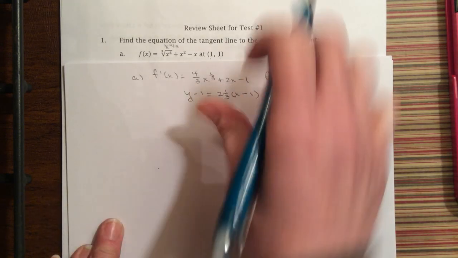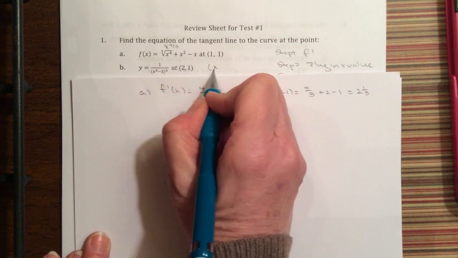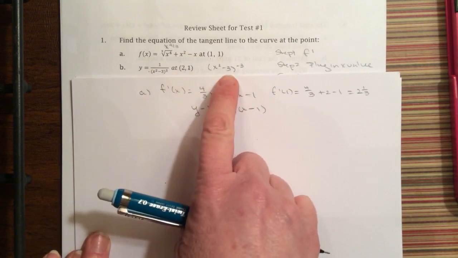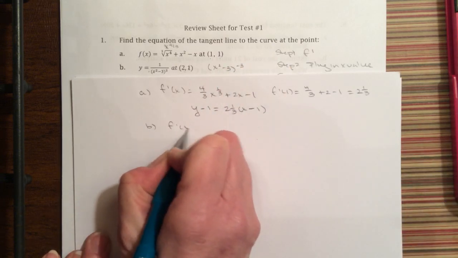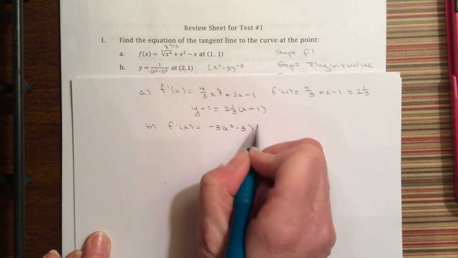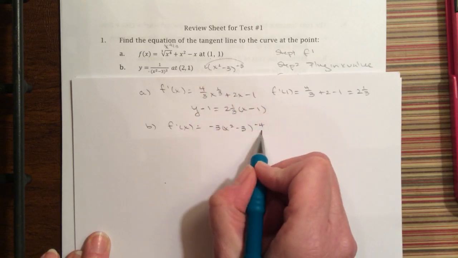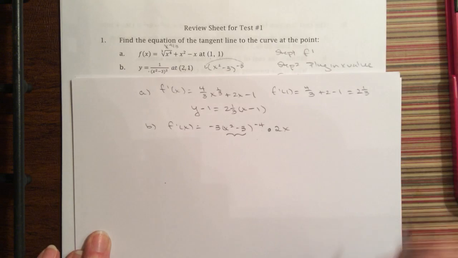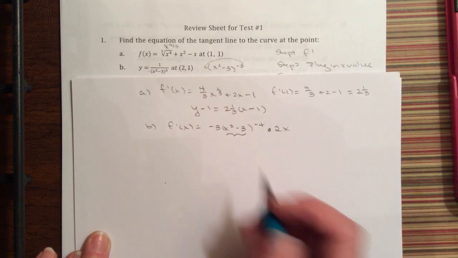So for B, same idea, different equation. We need to think of this function as x squared minus 3 to the -3rd power, because we only know how to take the derivative right now of a function to a power. So our derivative is going to be -3 x squared minus 3 to the -4, because the -3 comes down. We change it by dropping it down 1 degree, and then we're going to multiply on the derivative of this inner function, which is 2x. So my derivative is -3 x squared minus 3 to the -4 times 2x.